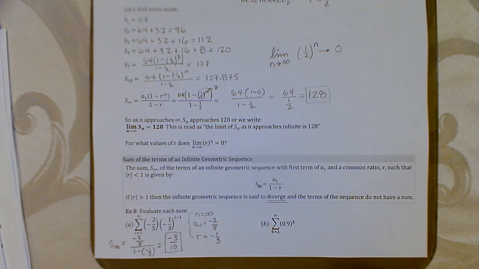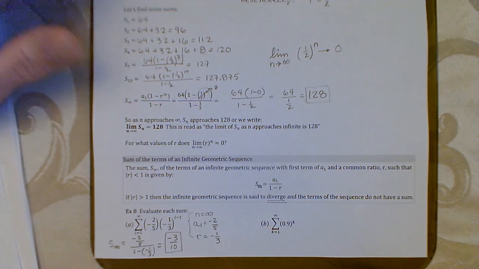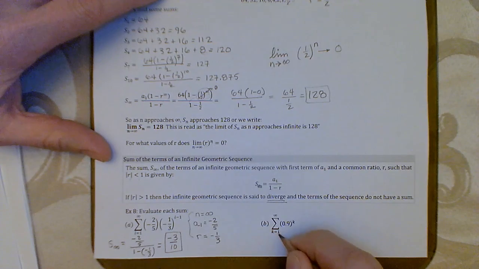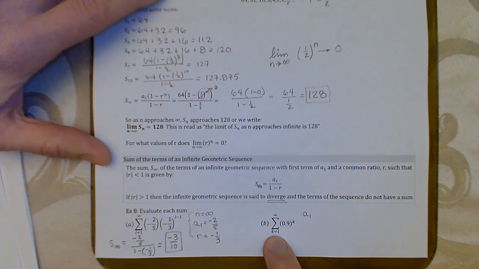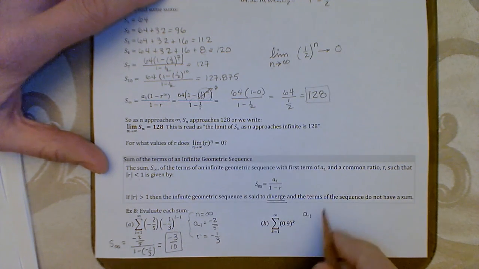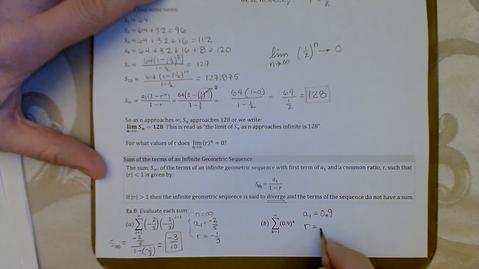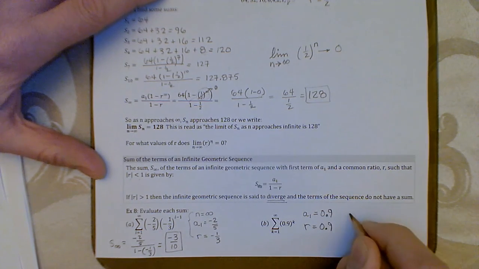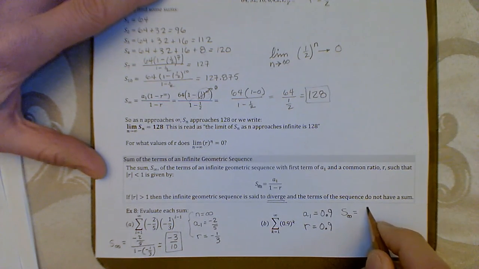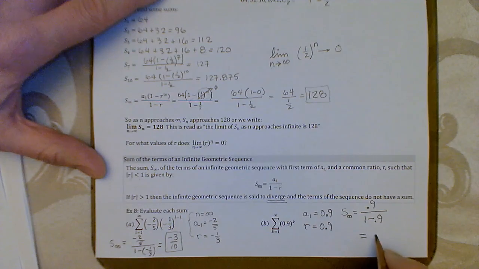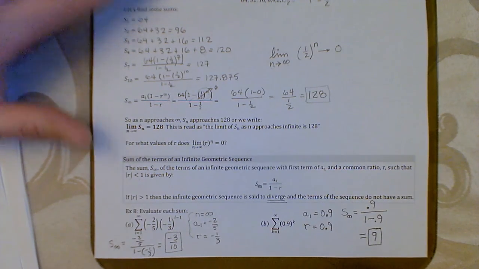All right, next one. Again, it's going to be infinitely many terms. What is a sub 1? Well, I use the first value of the summation index, and that's 1. When I plug it in there, clearly this is going to be 0.9. The r is also 0.9. So my sum of the infinite geometric series is going to be the initial value, 0.9, divided by 1 minus 0.9, or 9.